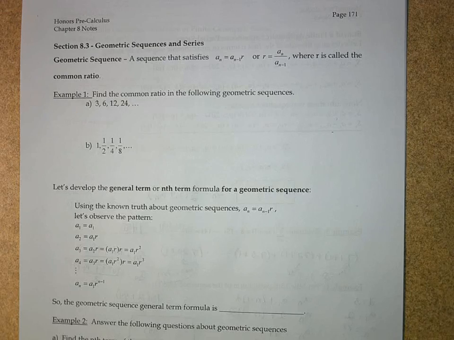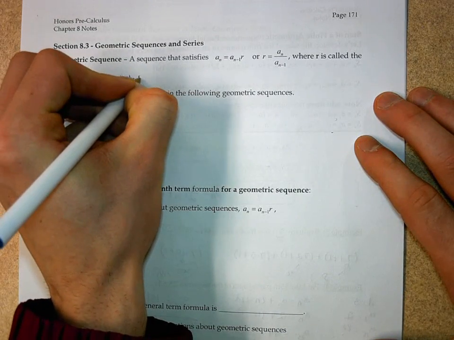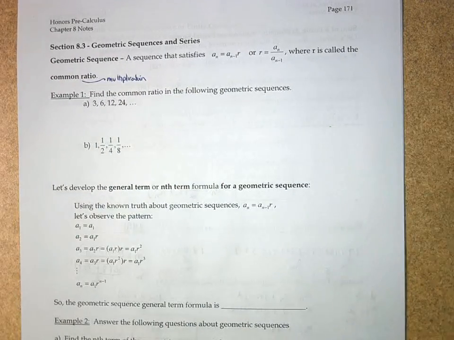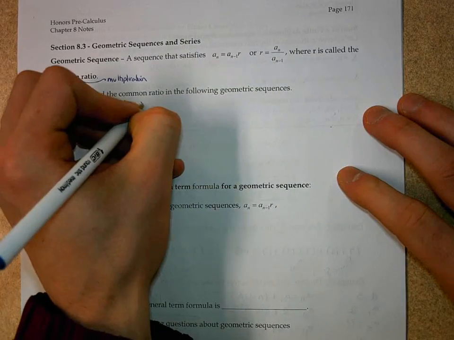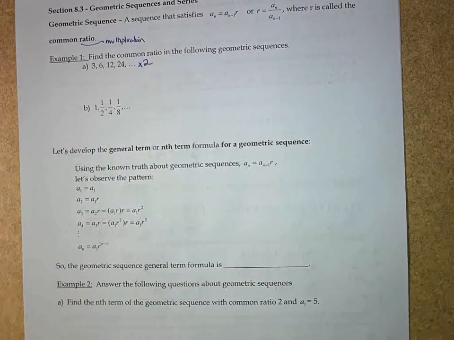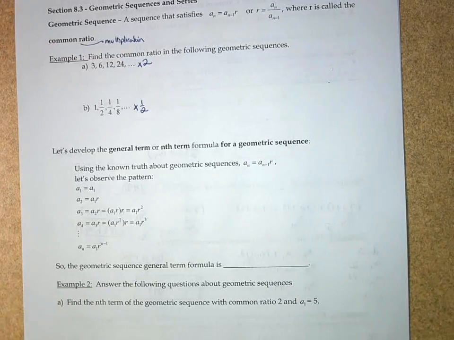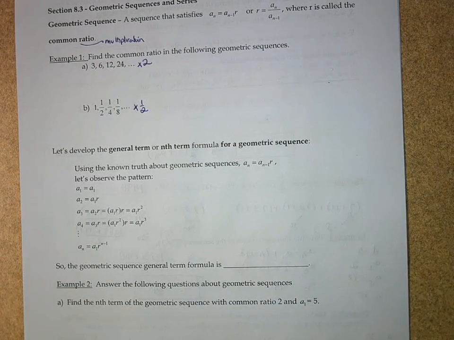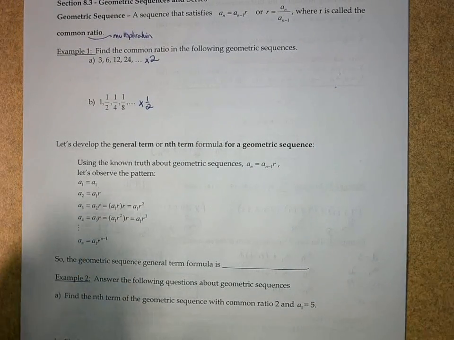So when we are looking at each term in a series or a sequence, we're looking at being multiplied by a constant as opposed to being added by a constant. So when you hear common ratio, you're thinking of multiplication of a sequence. Finding the common ratio in the following geometric sequence, 3, 6, 12, 24, you can see this is being multiplied by 2. 1, 1/2, 1/4, 1/8, that's being multiplied by 1/2. You might want to say divided by 2, and that's okay, but realistically, common ratio is being multiplied. So we want to think about this in terms of multiplication.